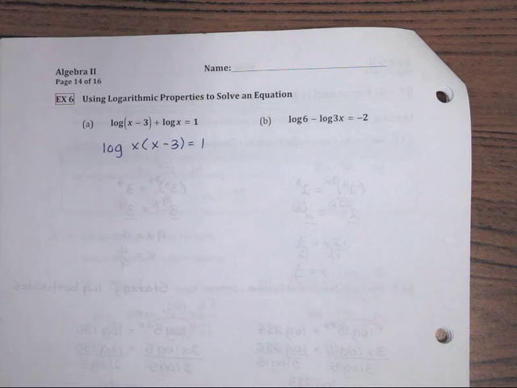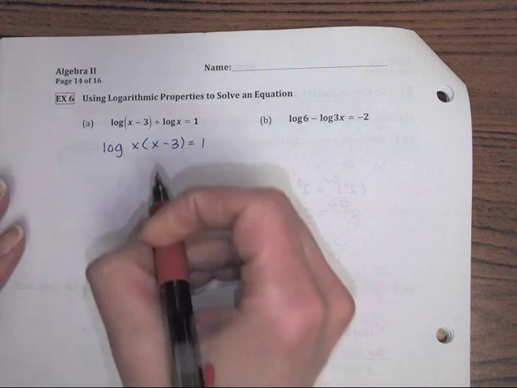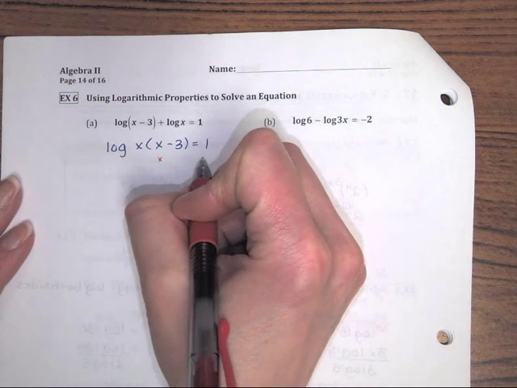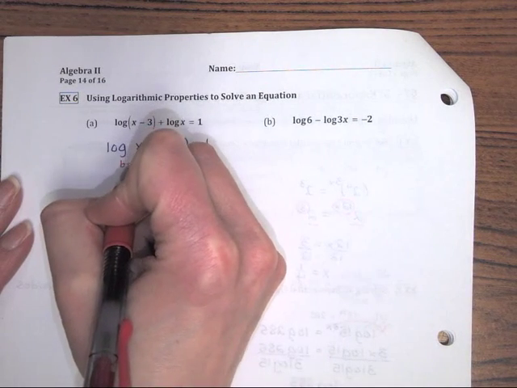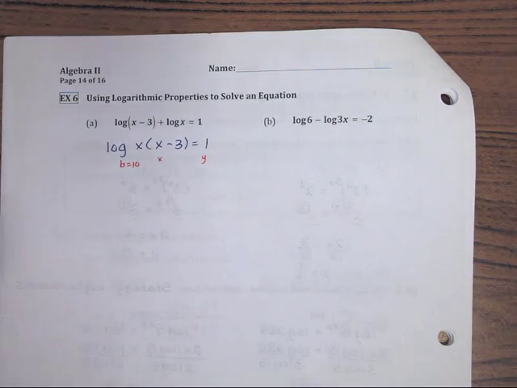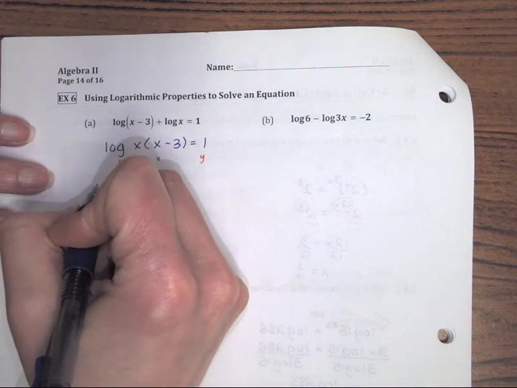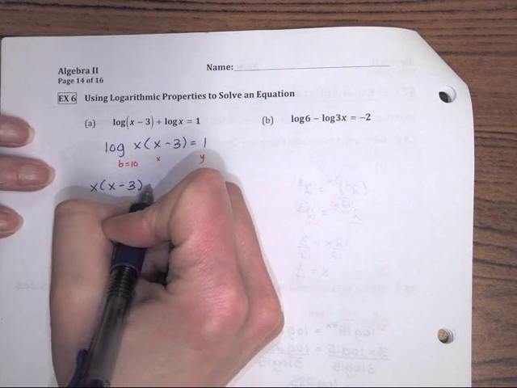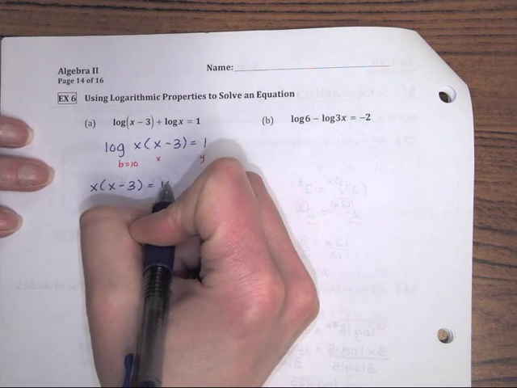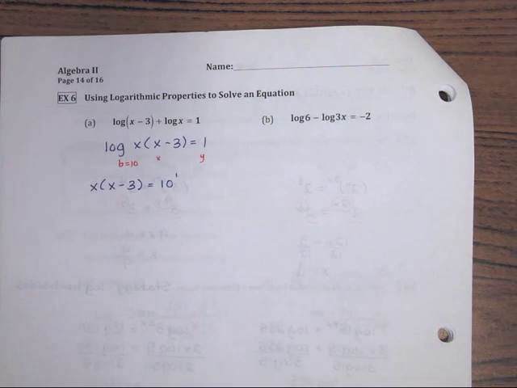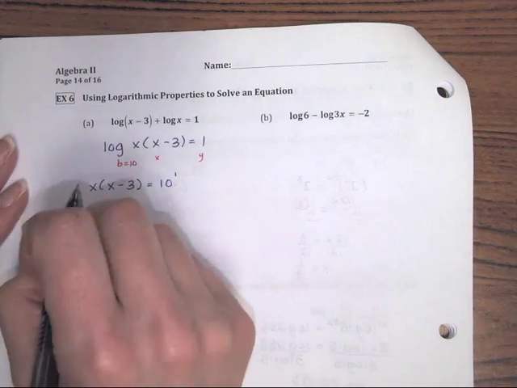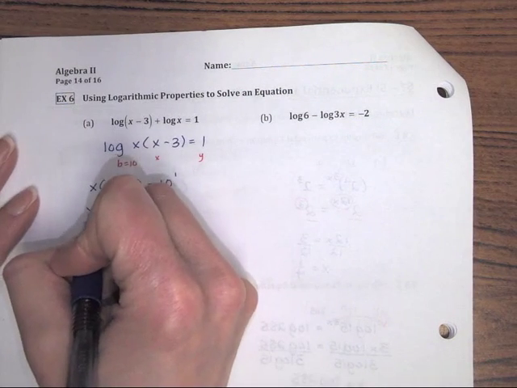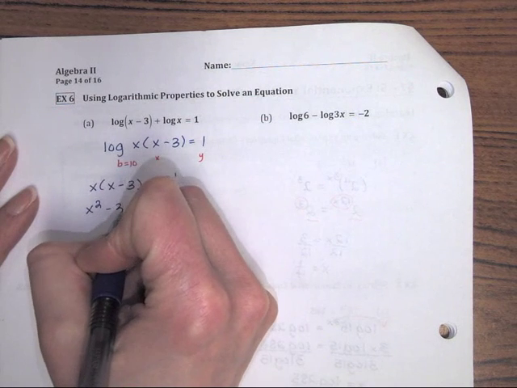Now that I've got one logarithm, this is my x, this is my y, my b equals 10, and I'm going to have x times x minus 3 equals 10 to the 1 power. Go ahead and distribute that. So I have x squared minus 3x.